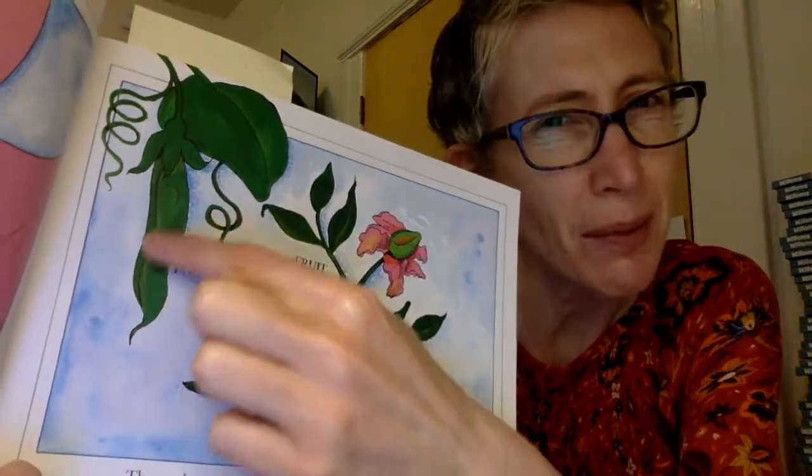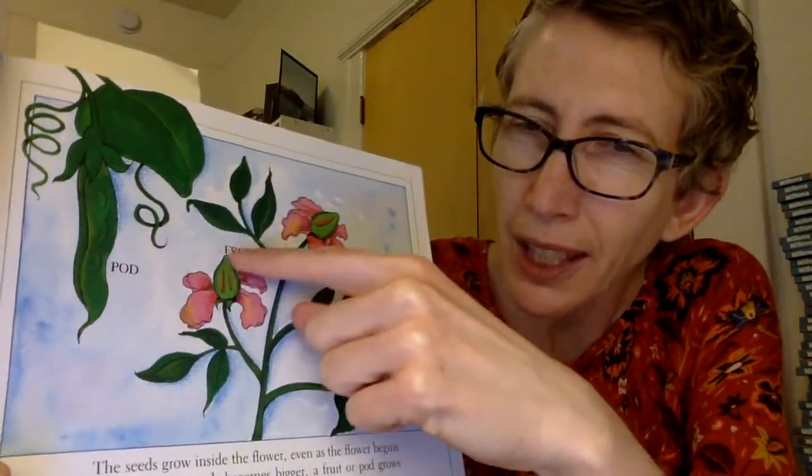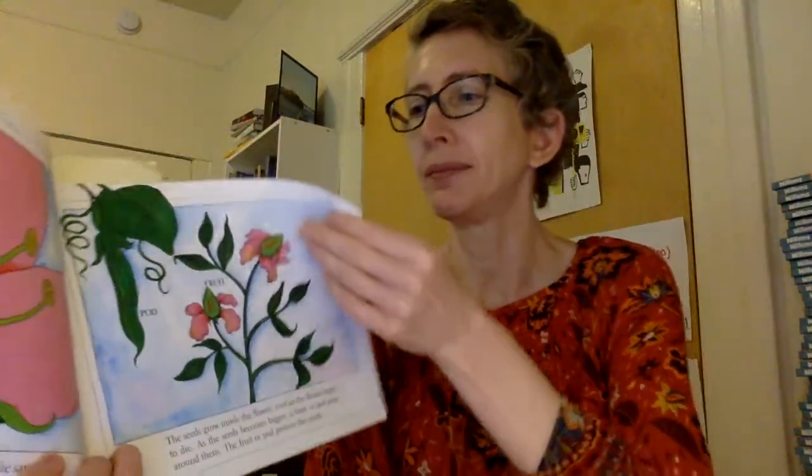There's the fruit. Here's a pod. What does that make you think of? What kind of vegetable does that look like? And I wonder what kind of fruit that might be.